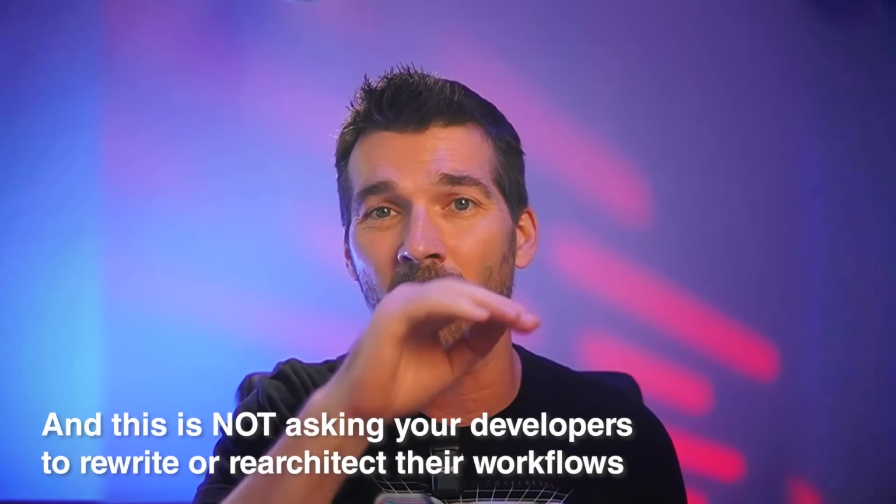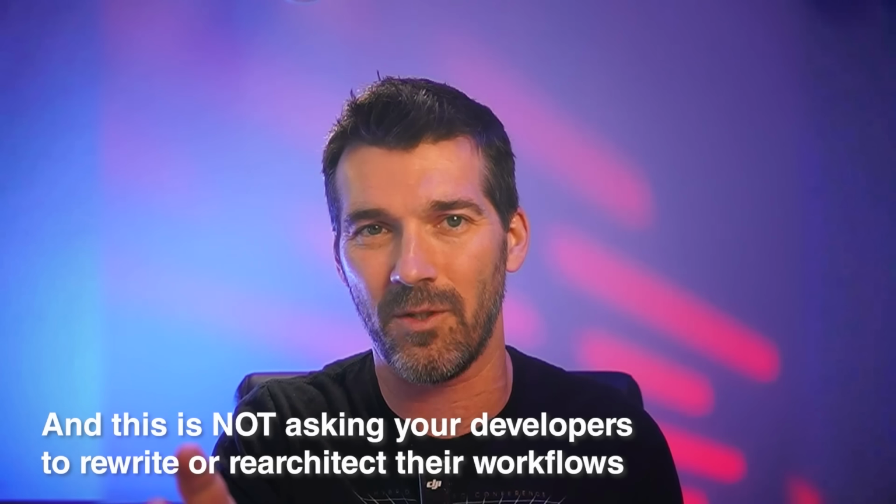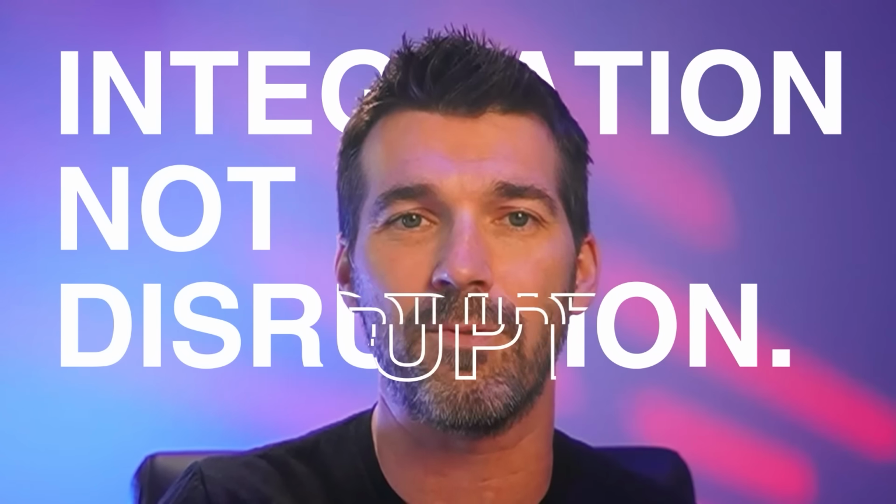And this is not asking your developers to rewrite or re-architect their workflows. This is embedded in the systems and tools they're already using because it's embedded in the data flowing through them. Integration, not disruption. So what it is, though, is data level security that travels with your data, regardless of where it goes or which AI tools consume it. So that's enough setup. Let me show you how this actually works. I've got live demos for all this, and I'm going to walk you through the 5 core capabilities. Pay attention to the order I'm showing because it does matter.